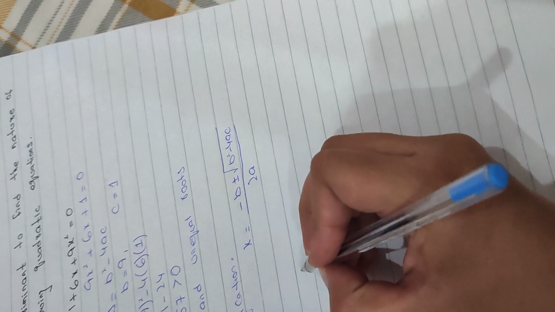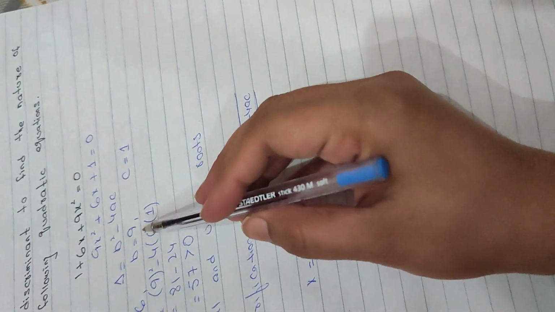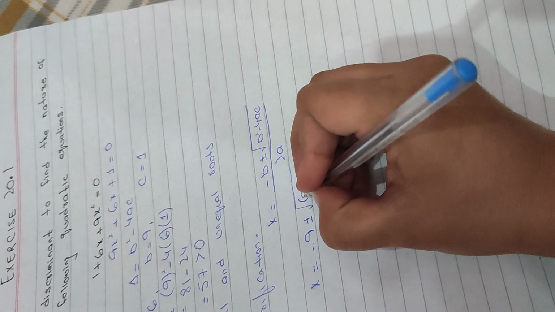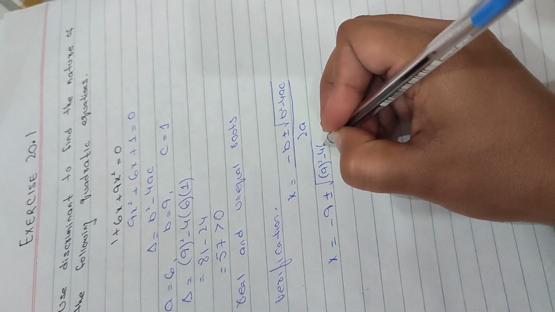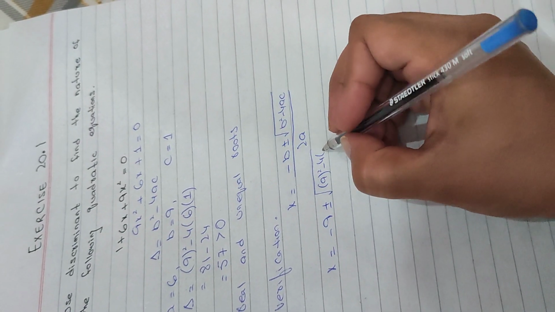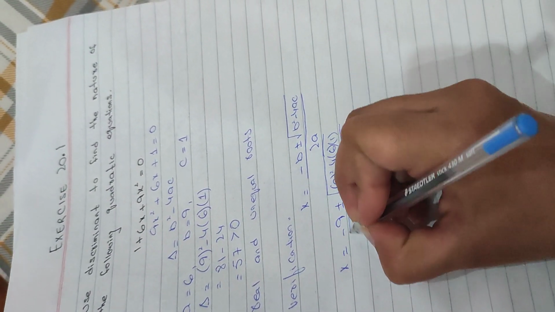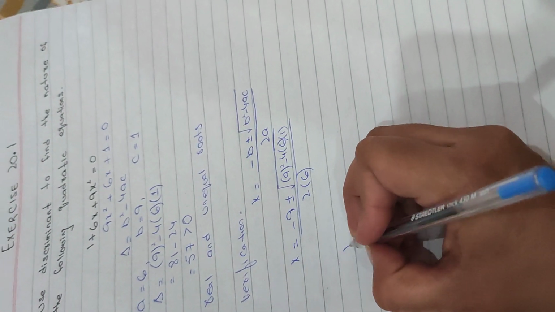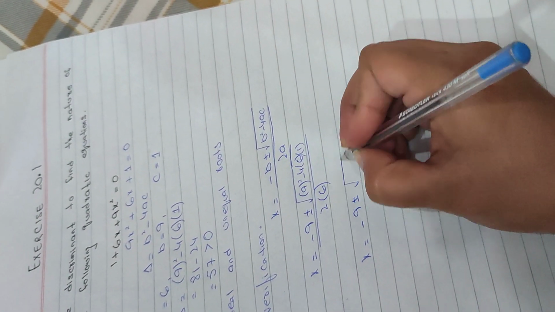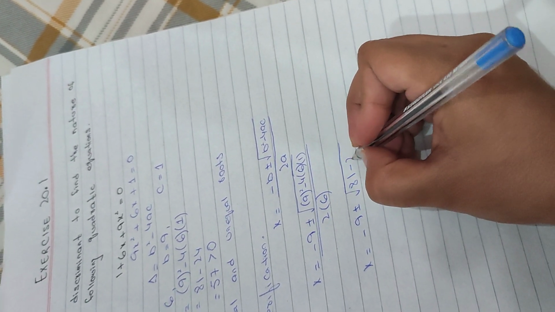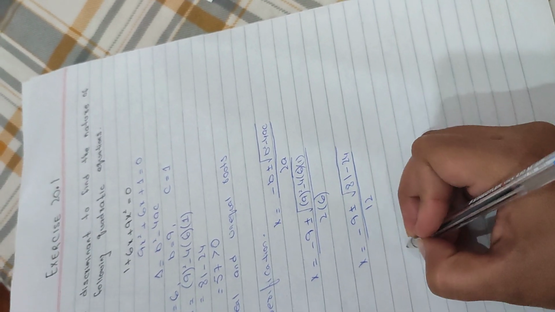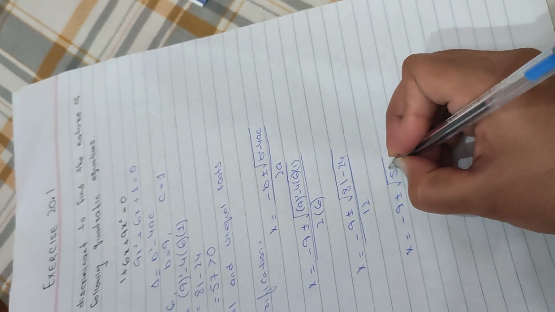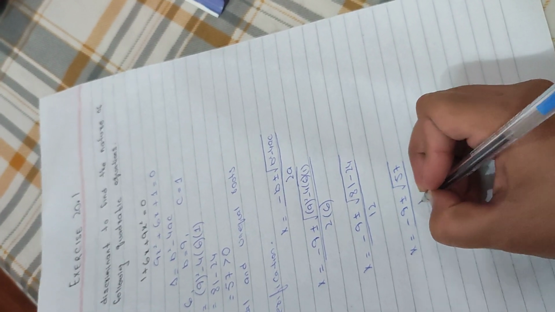Now let's put the values in this. So it will be x is equal to minus b, where b is 9. So it will be minus 9 plus minus square root of b square, again 9 square, minus 4ac, 6 and 1, and whole upon 2a. A is 6. By solving this, we will get minus 9 plus minus square root of 81 minus 24 upon 12. Plus minus 57 upon 12.